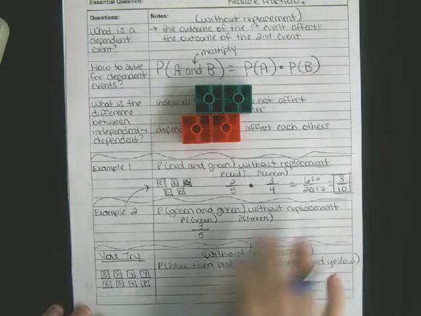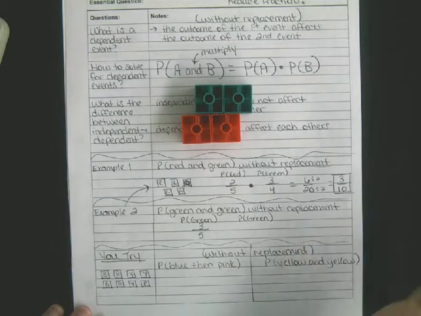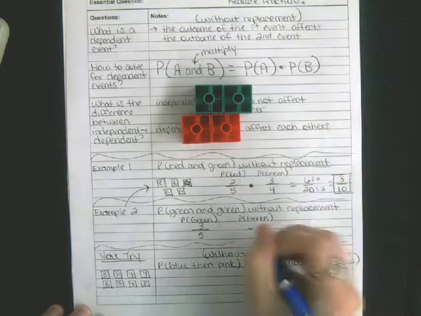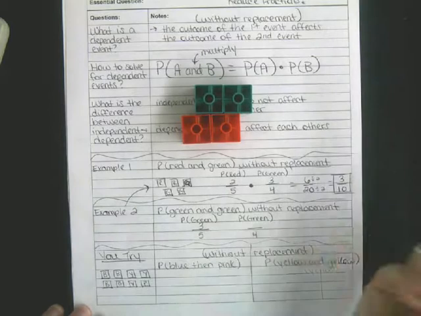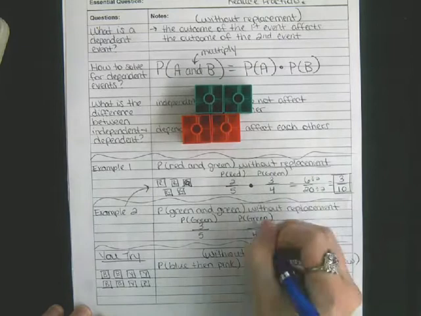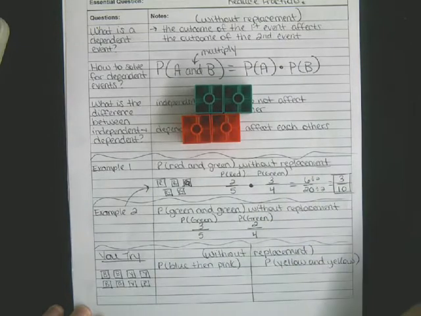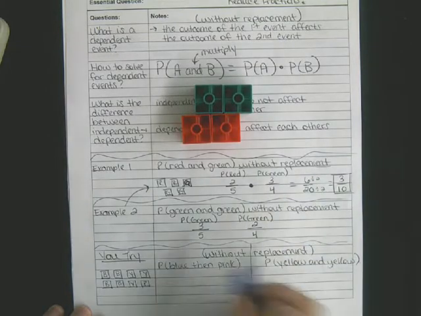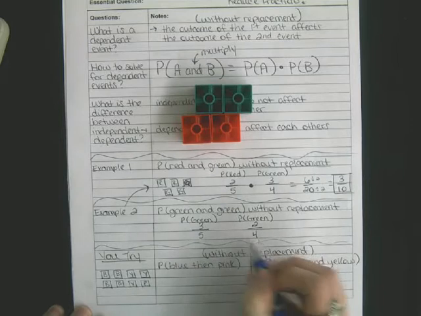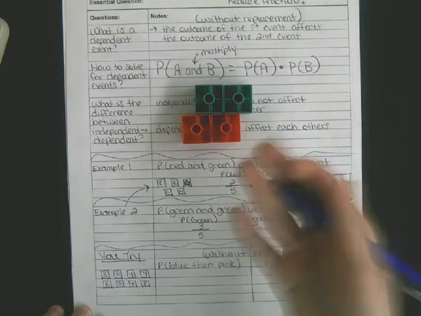So now we have to find the probability of picking a green again. Well, now we have to look at our total. We have 1, 2, 3, 4 cubes total that are left. And we have to see how many of those are green. 1, 2. 2 out of 4 are green. So see how whenever we don't replace it, it affects the outcome of the second. It affects our numbers here because we have to change it based on what's left.